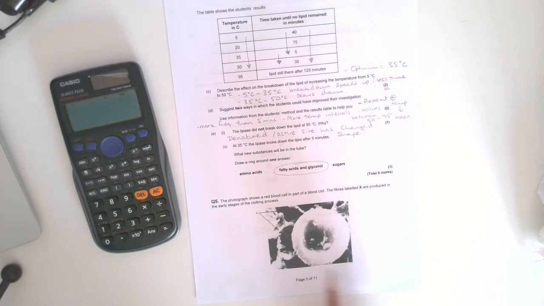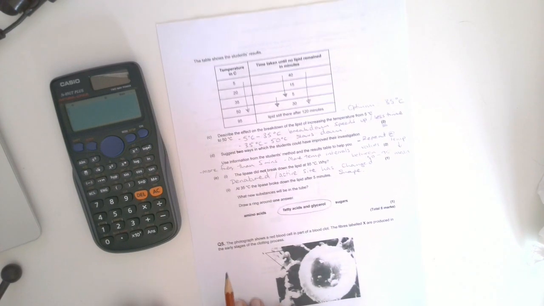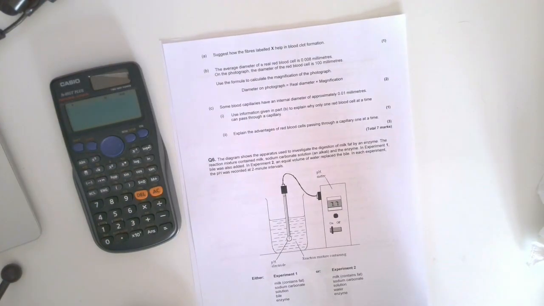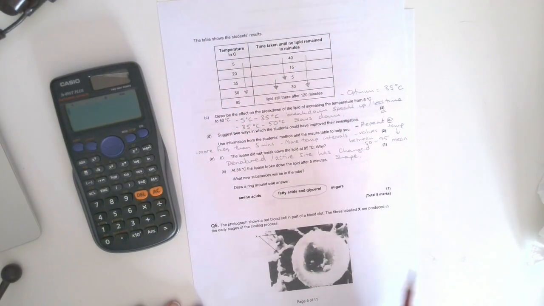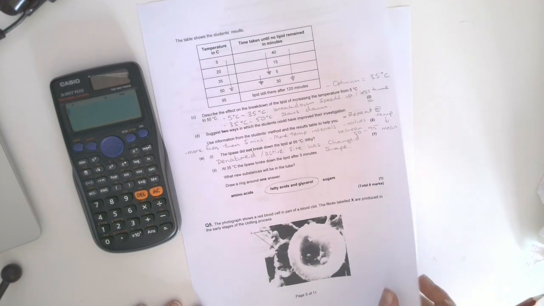Okay, now for question 5. The photograph shows a red blood cell in part of a blood clot. Fibres labelled X are produced in the early stages of the clotting process. Suggest how the fibres labelled X help the blood clot to form. So if you go back to the question, have a look at the page and the photograph, you've got your red blood cell here, and then the sort of fibres forming a kind of barrier behind it.